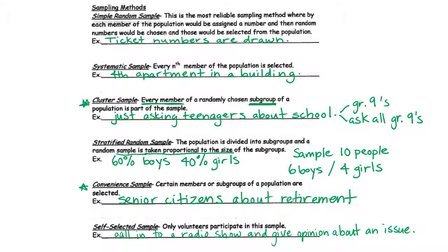So we have a simple random sample. This is the most reliable sampling method whereby each member of the population will be assigned a number and then random numbers will be chosen and those will be selected from the population. So an example of that is when you get a ticket with a number on it. Let's say ticket numbers are drawn. Everybody in the room gets a ticket, and then the teacher calls out number 9, number 25, number 13, and those people will be selected to do the survey.